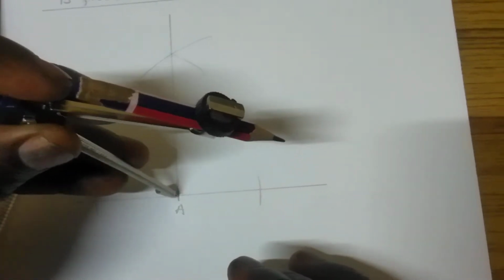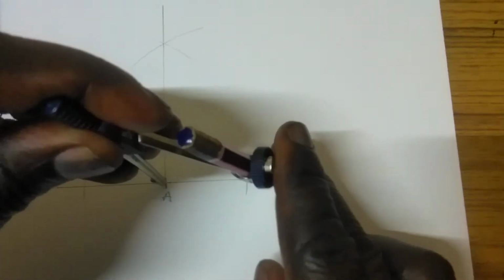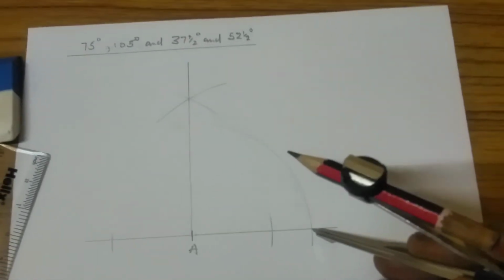So for us to get 75, we go ahead at the same point A and construct 60 degrees.